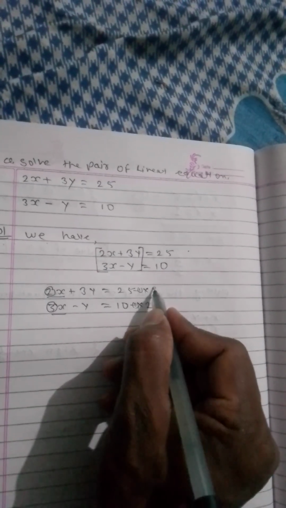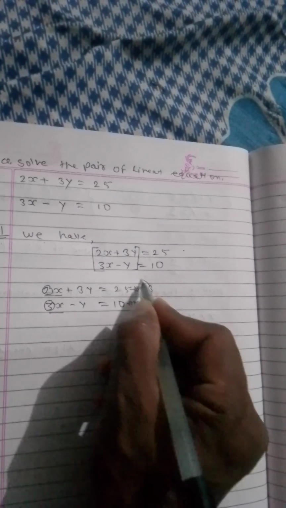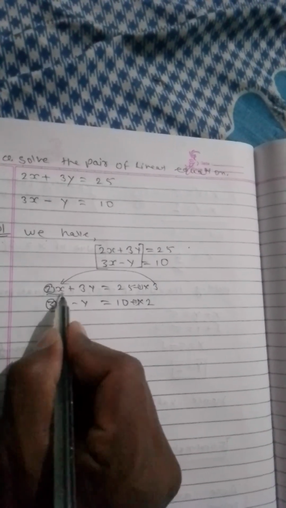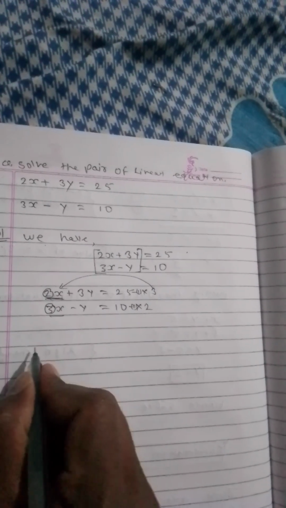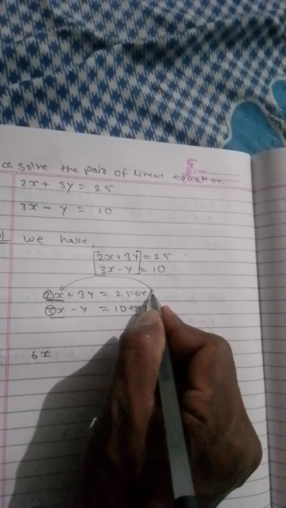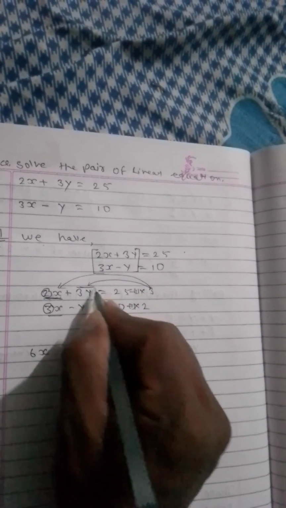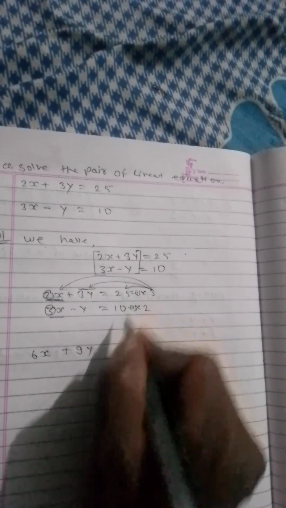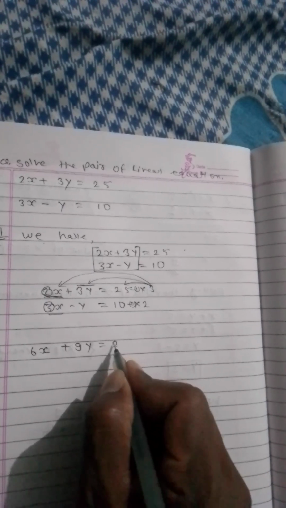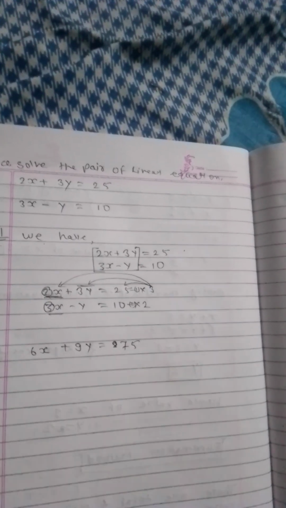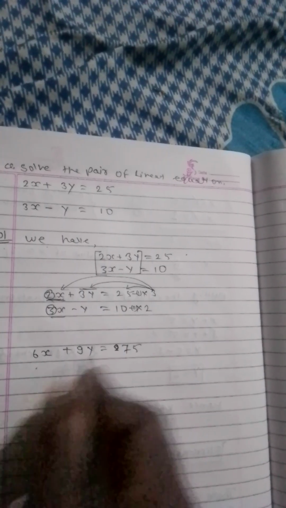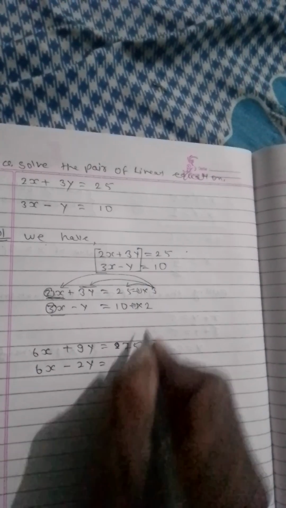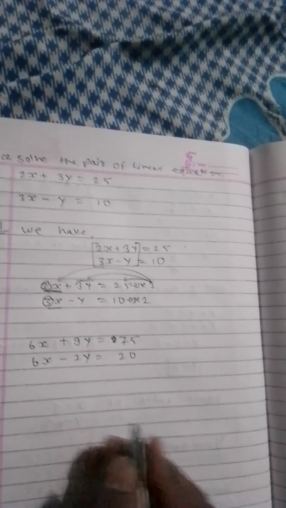Now what will we get? This 3 will be multiplied to this term 2x, not only to 2x. So we will get 6x. This 3 will be multiplied to 3y, it will be 9y. This 3 will be multiplied to 25, so it will be 75. Same process we will repeat here, and we will get 2 times 3 is 6x, 2y, and 10 times 2 is 20.